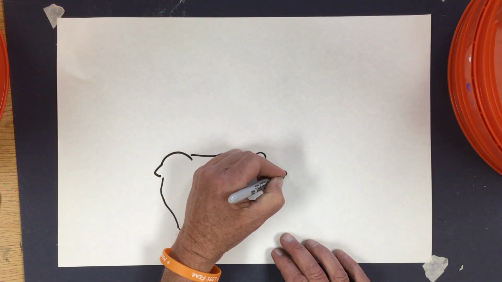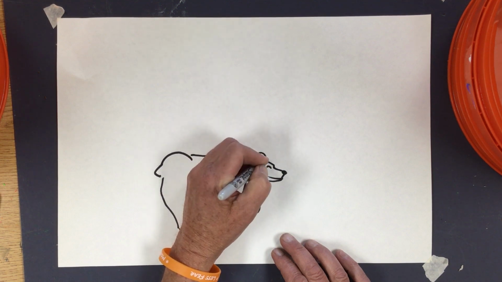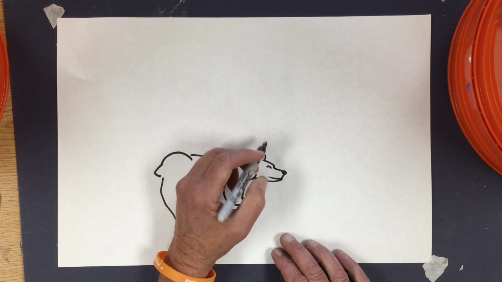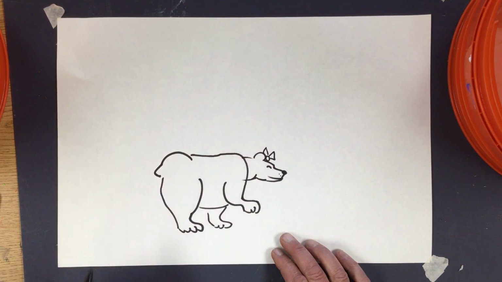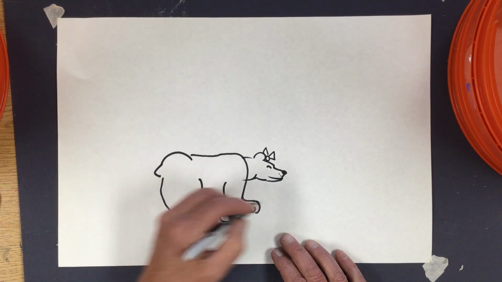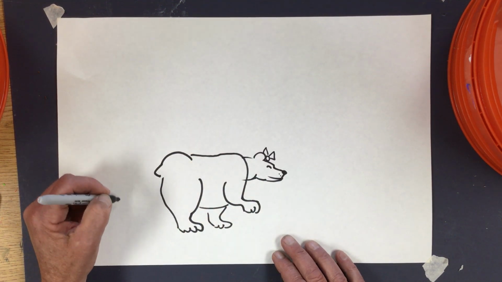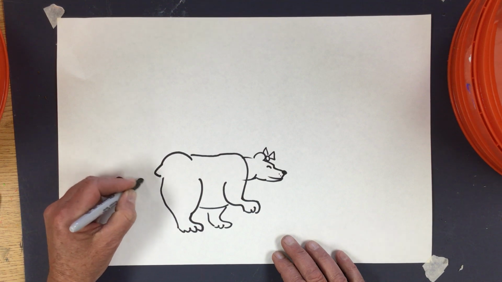We've had a little bit of bear drawing lessons. This bear is a mama bear. She has a cute little bow on her head, and she's taking a walk. And behind her is her little cub. He's looking up at us.